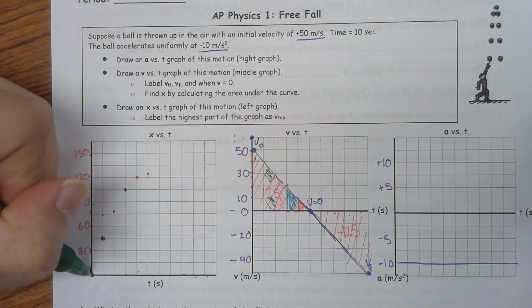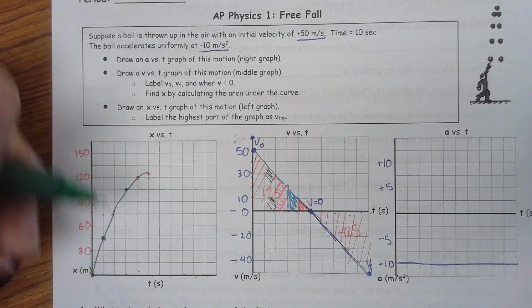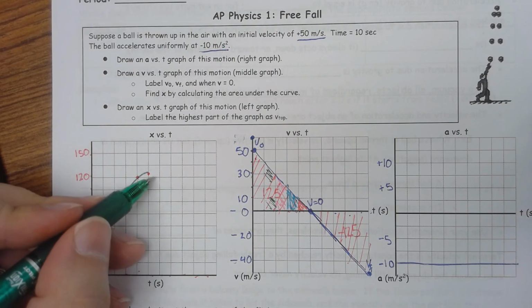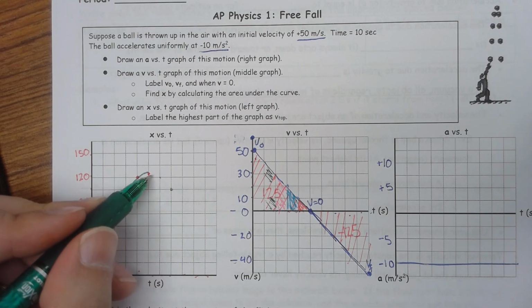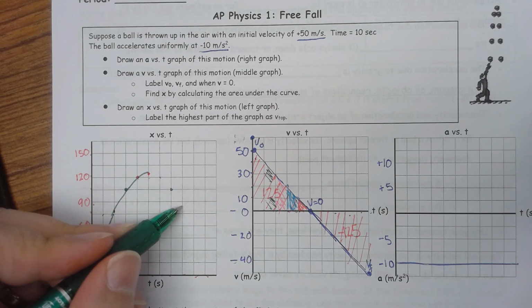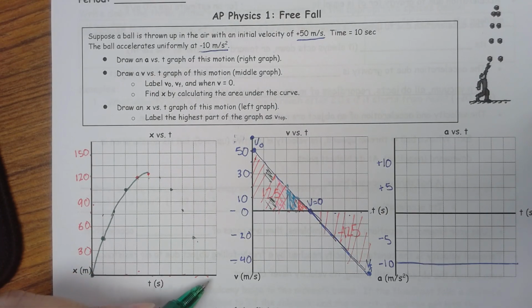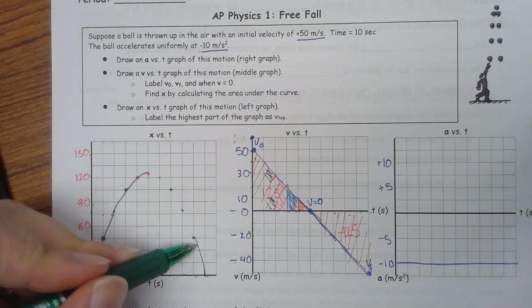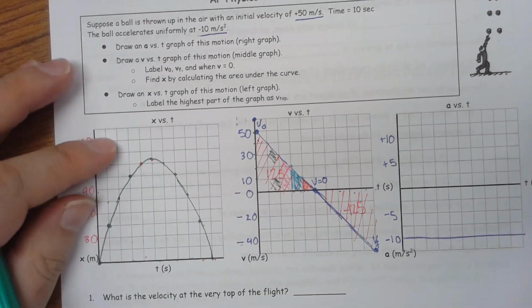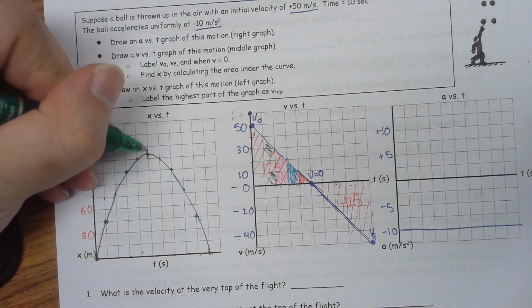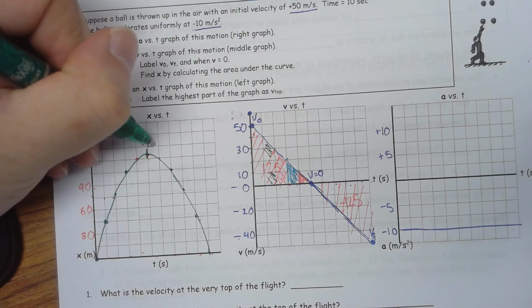So now we have our arc going up to the very top, and the same thing on the way down, 5, 15, 25, and there's a parabola. So now we have our X graph drawn. We're going to label the highest part as V top, even though that's a displacement. That's what they told us to name it.